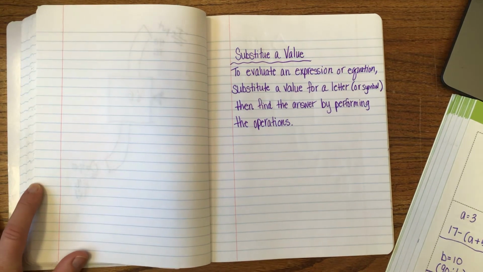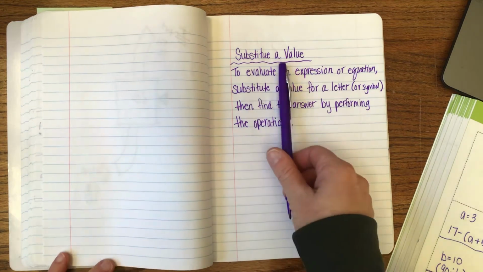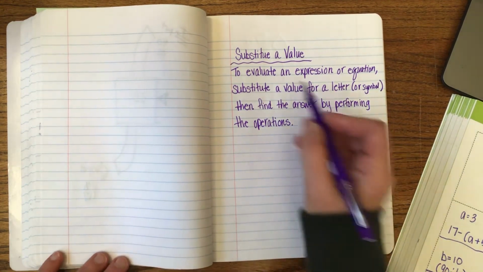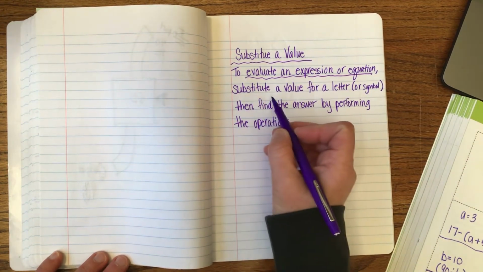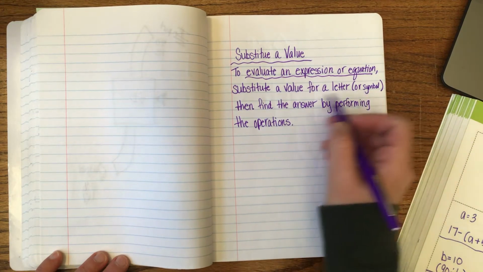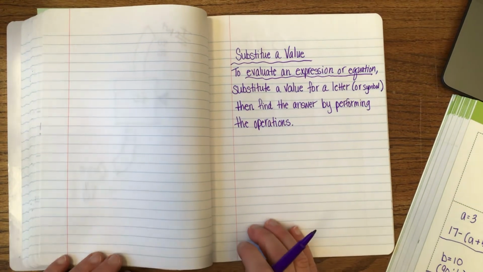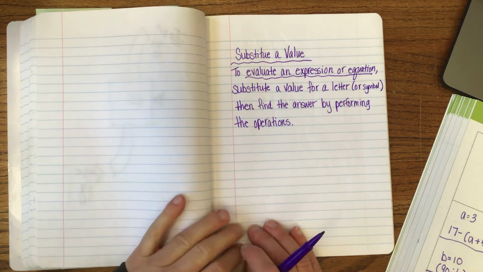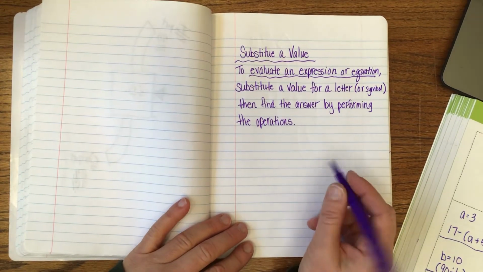All right, so today we are going to continue with our algebraic equations, and we're going to work on substituting a value. You do not have to write this down. I'm just going to read it to you. To evaluate an expression or an equation, today we're going to substitute a value for a letter or symbol and then find the answer by performing the operations. That just means that we're going to use letters or other variables in our equations today, and then we're going to take out that letter and replace it with a number.